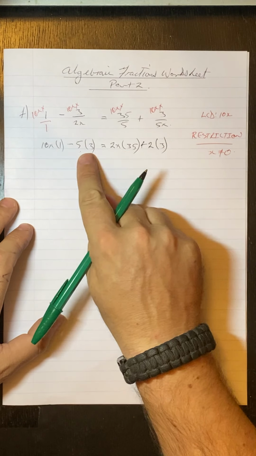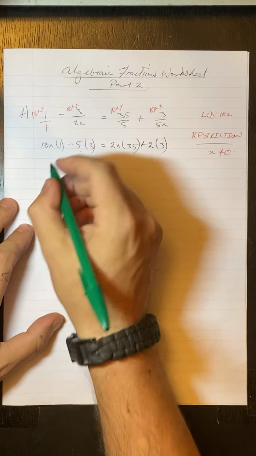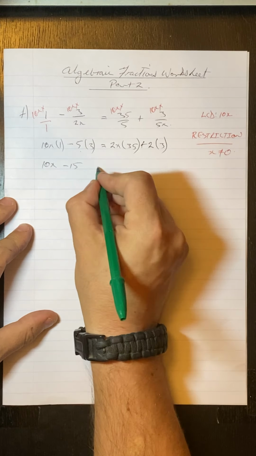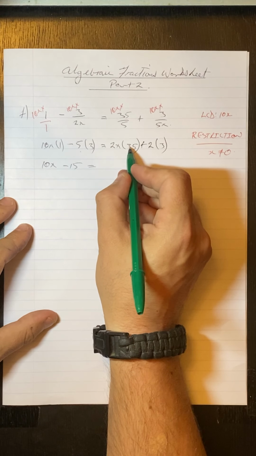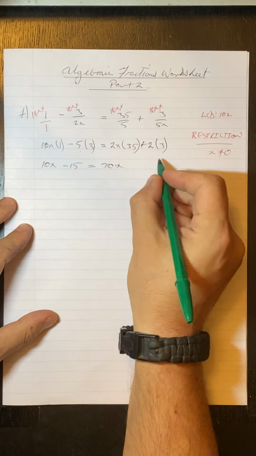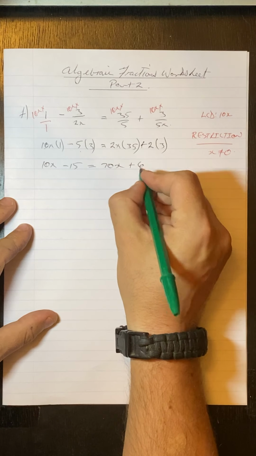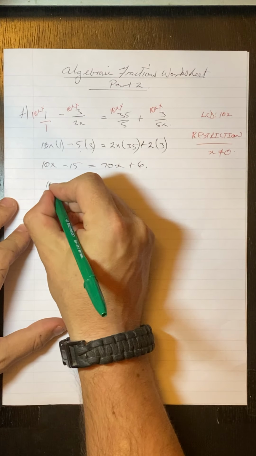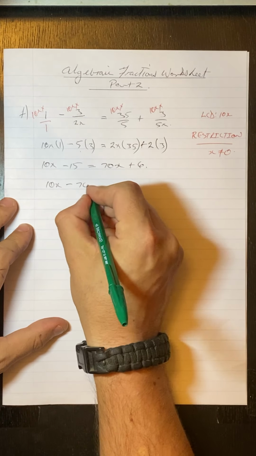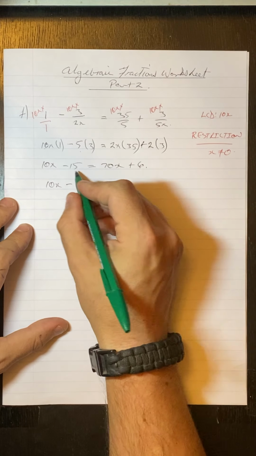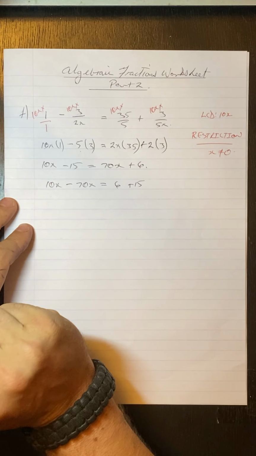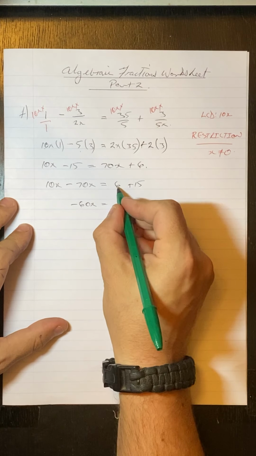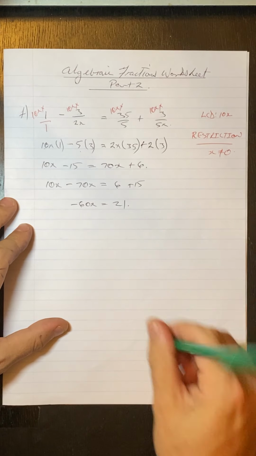All right, just get rid of your brackets by distributing. 10x times 1 is 10x, minus 15, equals 2 times 35 is 70, and we got the x, and then 2 times 3 is 6. X is onto this side, numbers onto that side. So we have 10x minus 70x is equal to 6 plus 15. 10x minus 70x is minus 60x, and then 6 plus 15 is 21.